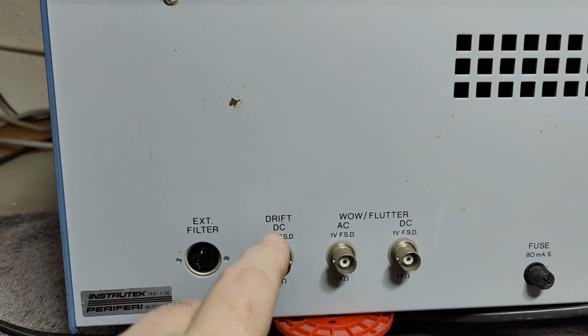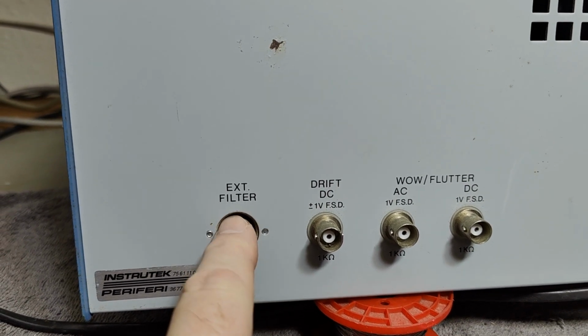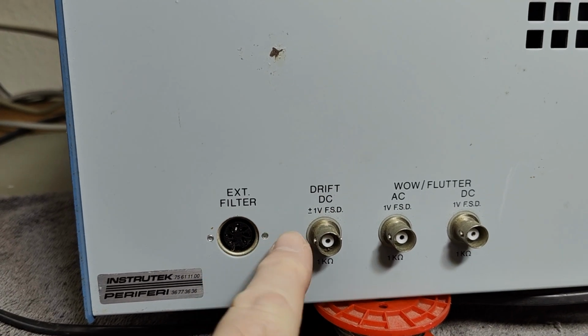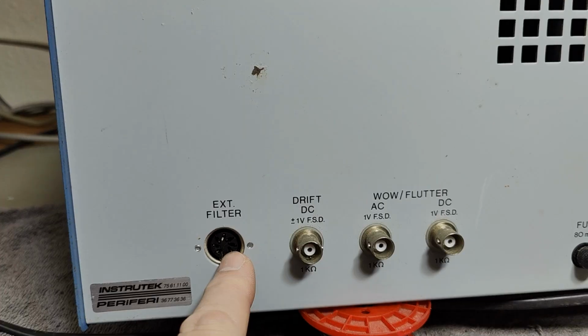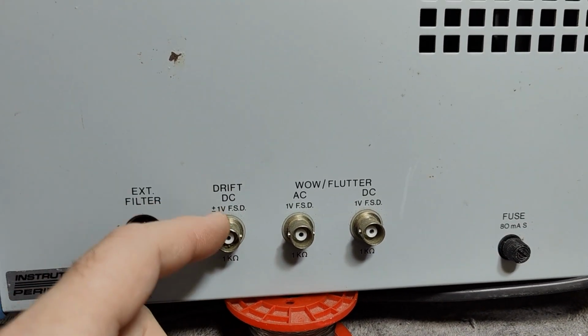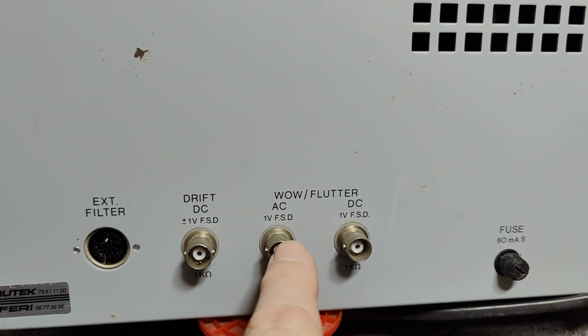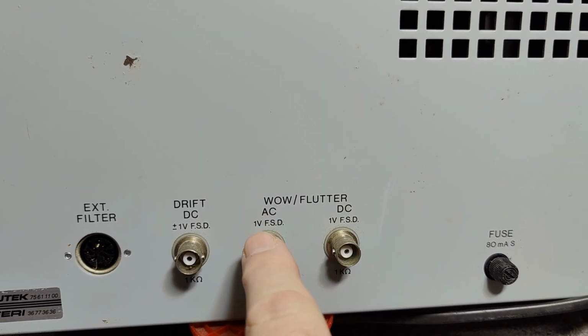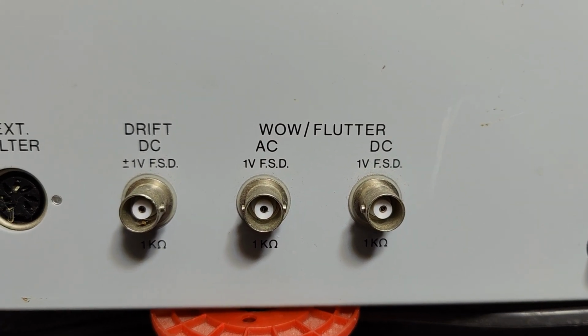On the back we find a few connectors, so the output can go through some external filters in case you want different filter responses. You have the output for drift. See, it's a DC, and then you have wow and flutter in either AC or DC components.